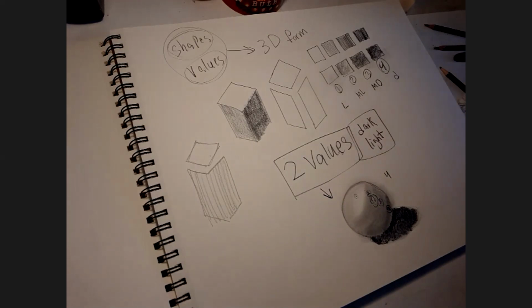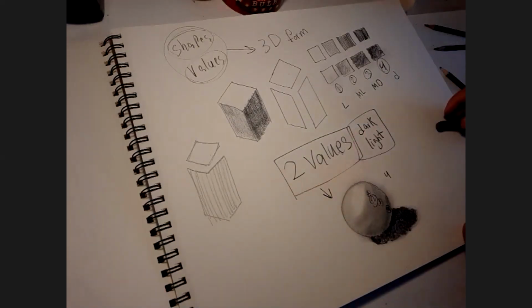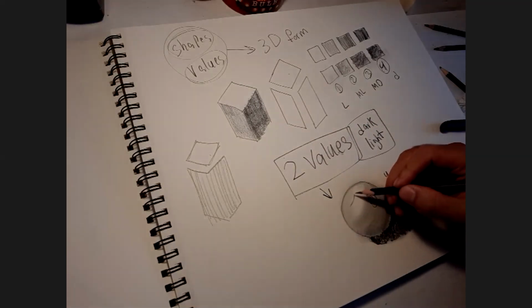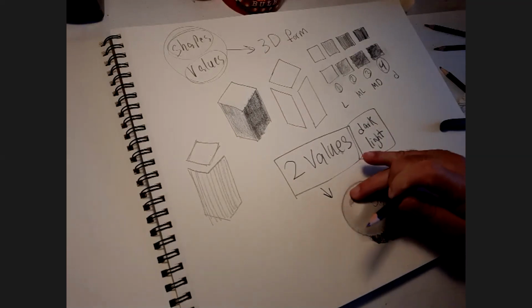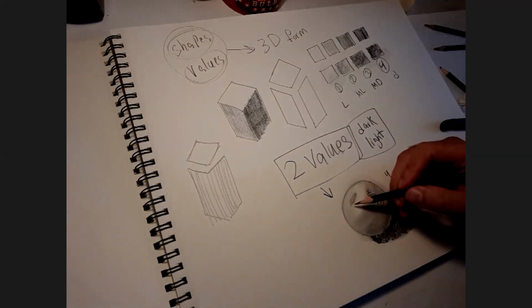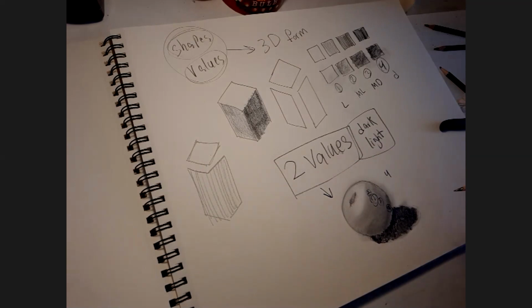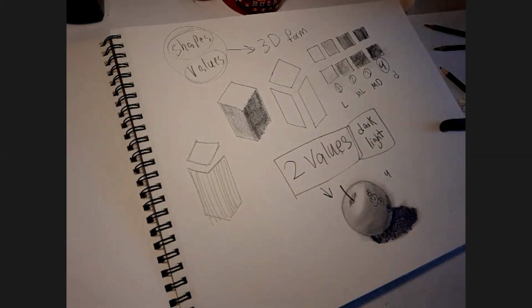And still we can add a little value somewhere as information. For example, I just add a little value again here, so it changes the whole thing. Just this little information. See, this little information is changing the whole thing. It's giving you more information, and then you can tell that, okay, that's an apple then.